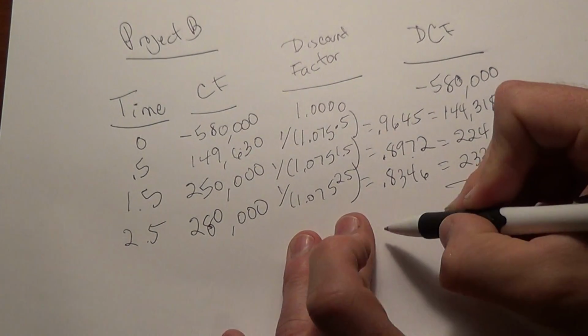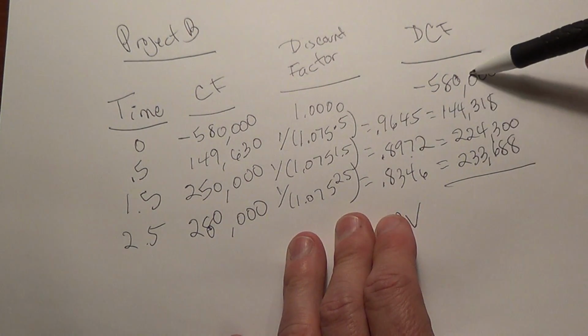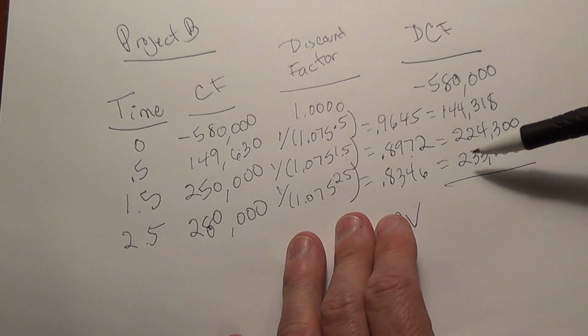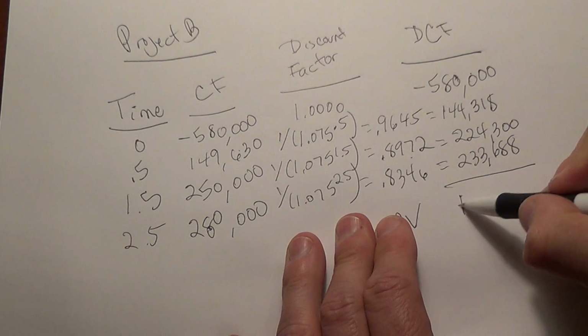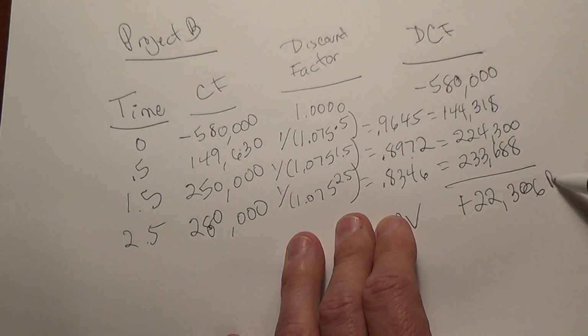233,688. So our net present value, all we need to do is add the 4 numbers together, negative 580,000, 144,318, 224,300, 233,688. When we add all those together, we get a positive 22,306. That's Project B.